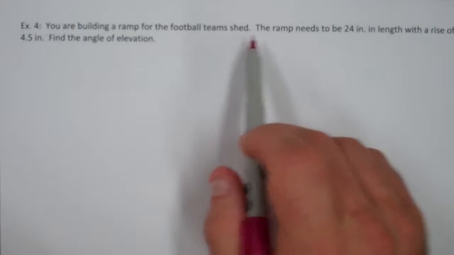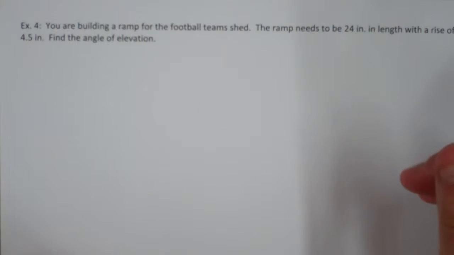In example 4, we have an actual problem from real life. If you're watching this video as part of my class in high school, then you should know a little bit about this. The football team has a shed back there in the practice fields, and the shed needed a ramp to be built. The old one was kind of not doing so well.